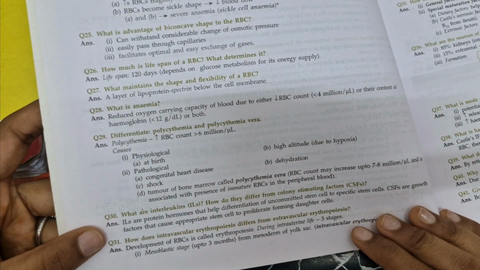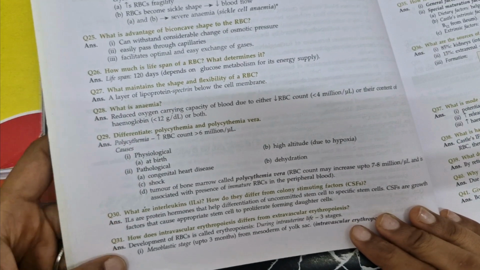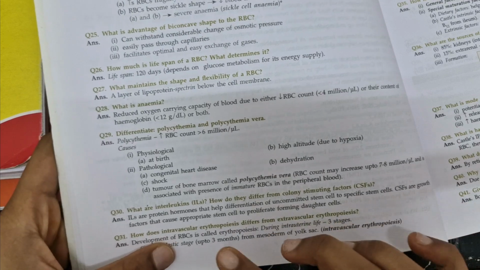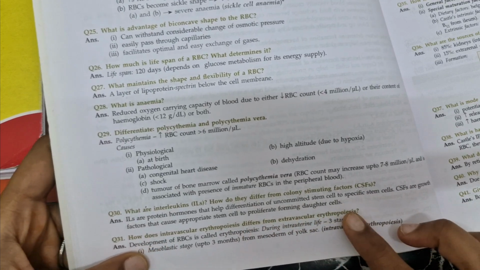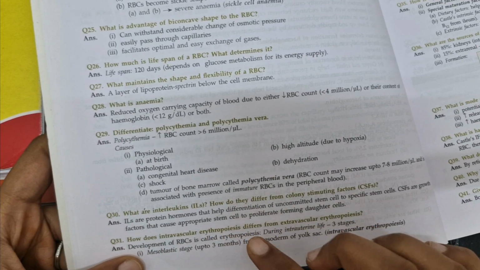Continuing the important questions from blood physiology. How does intravascular erythropoiesis differ from extravascular erythropoiesis? Development of RBC is called erythropoiesis.